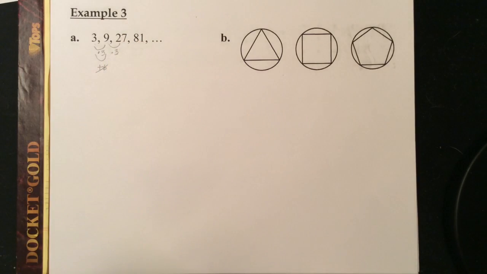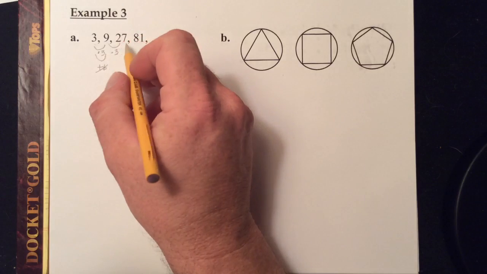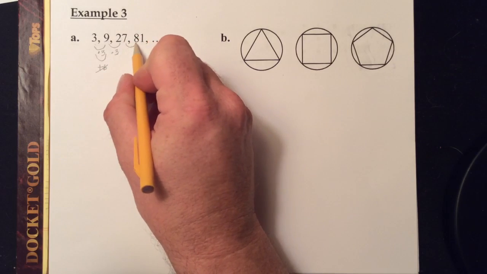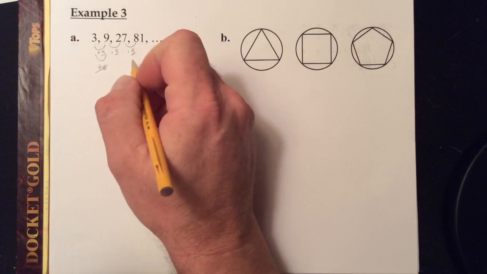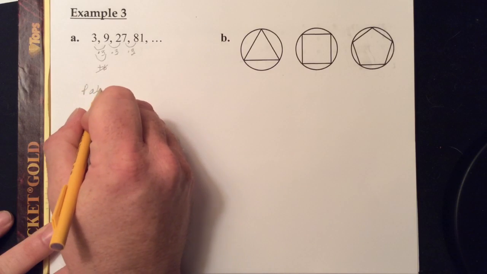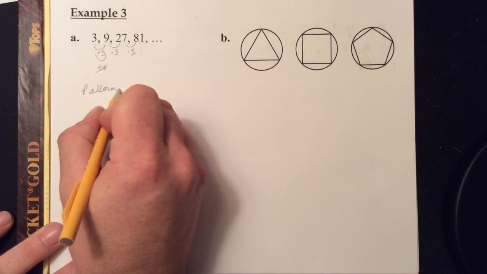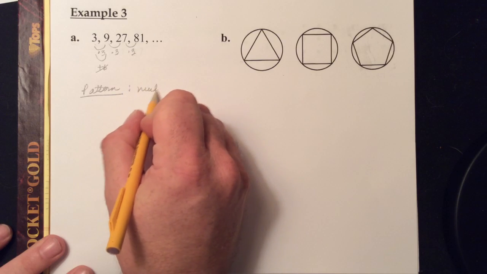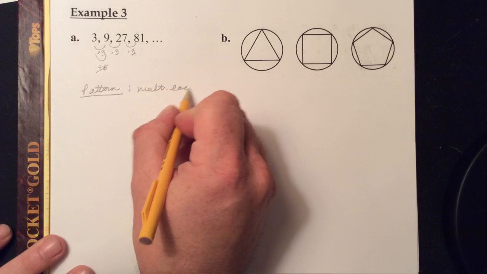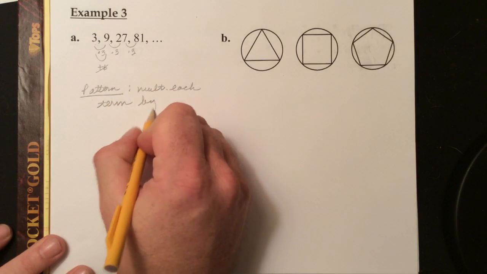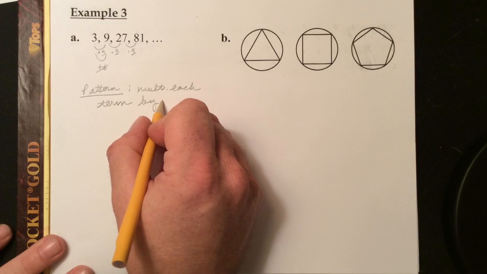And then make sure you check all terms in the sequence that you're given. 27 times 3 is 81. So, we're asked for the pattern. You multiply each term by 3.